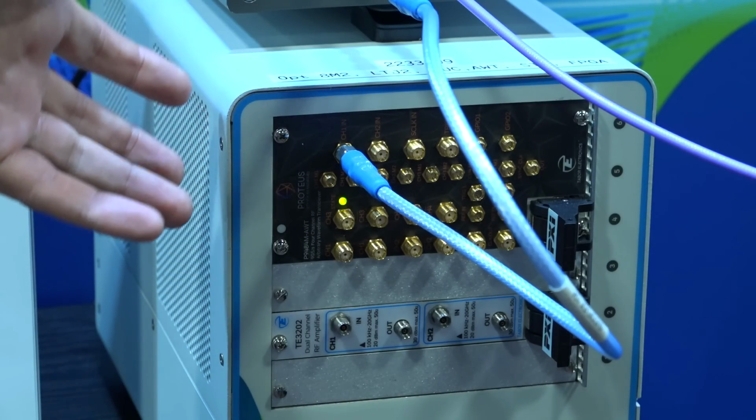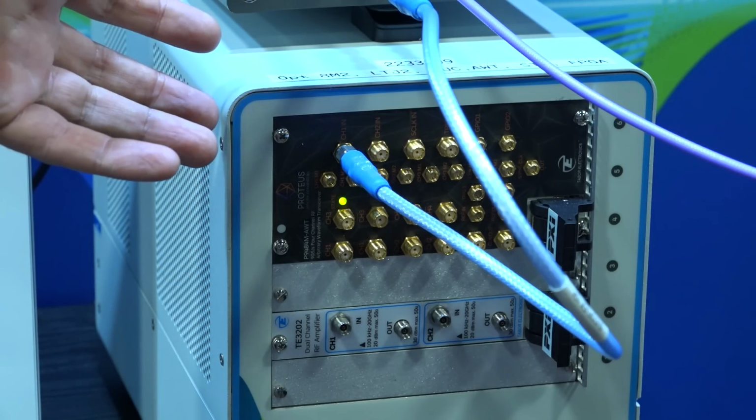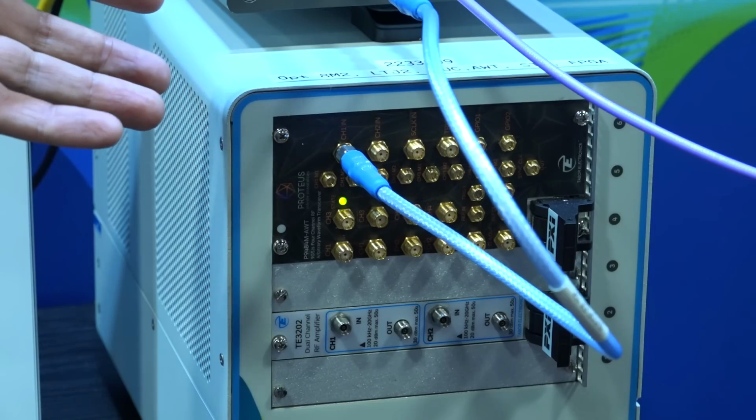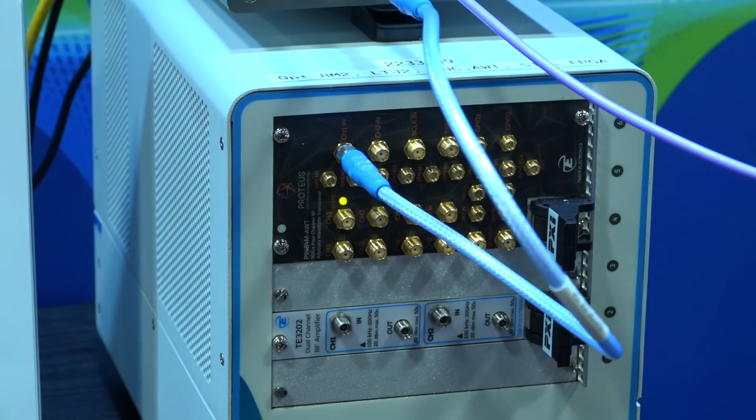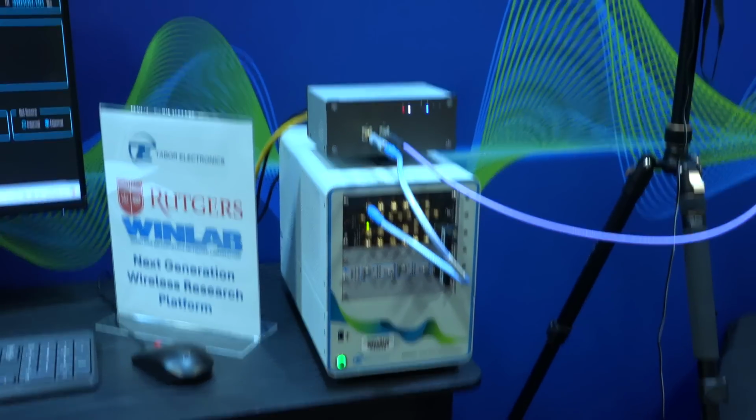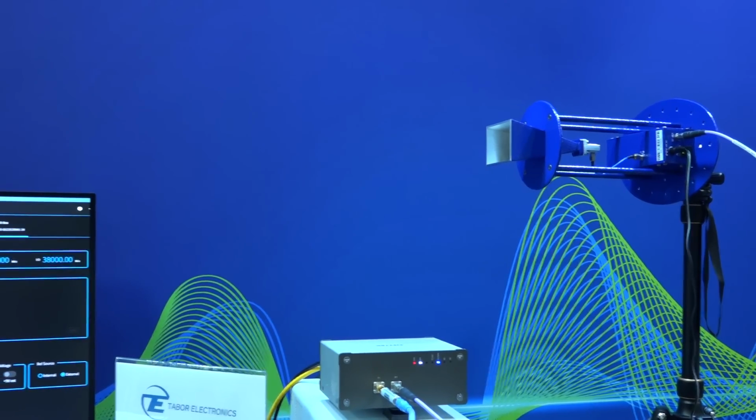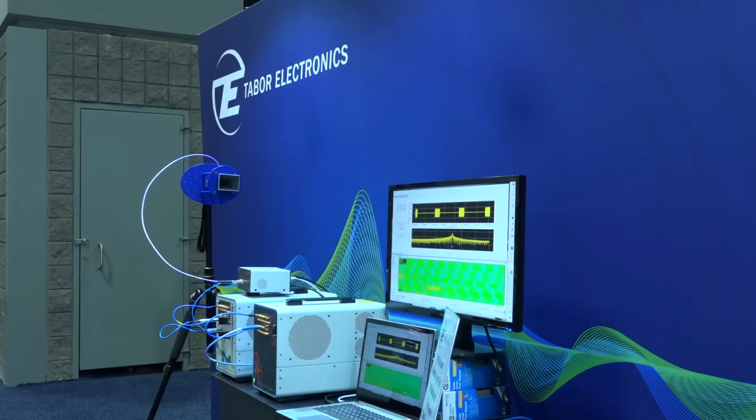So you can now start experimenting with what you can do in millimeter wave signal propagation and coding and how you want to build future networks, and that's what is done in conjunction with Rutgers. There's actually a live demo running. There's a transmitter over there, and all the way on the other side, we have the opposite, the receiver.